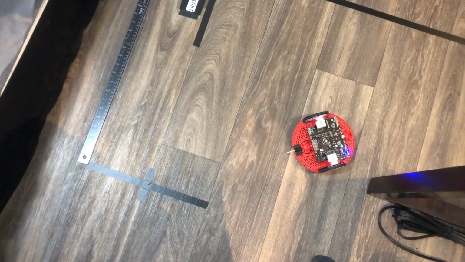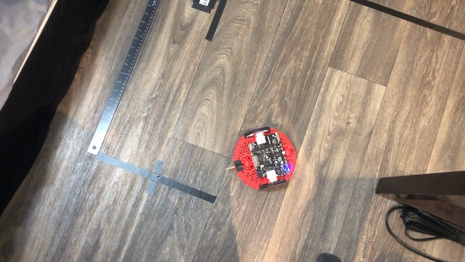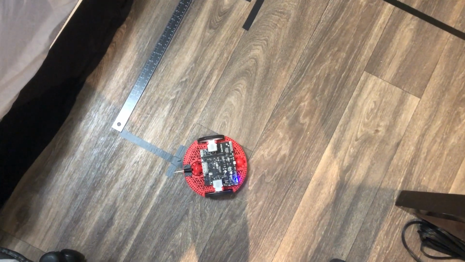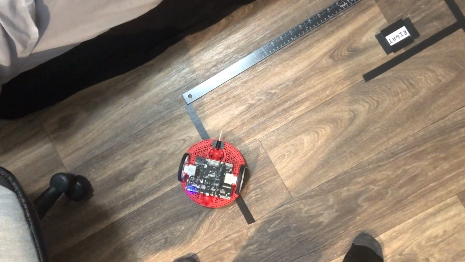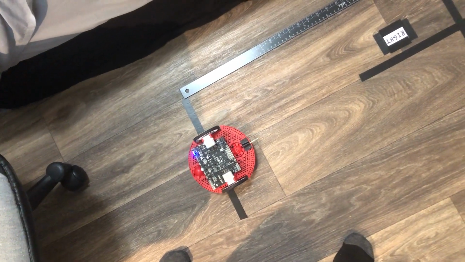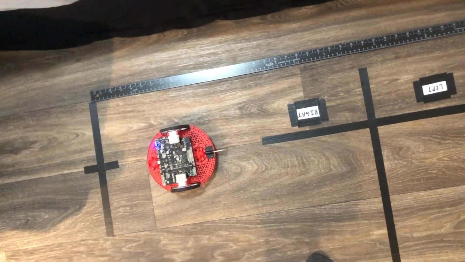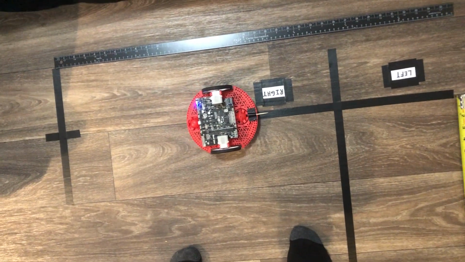You can see the robot's left wheel cutting on and off just to keep the pulse count similar to the right side. Okay. So pretty good on that turn. We're pretty straight.